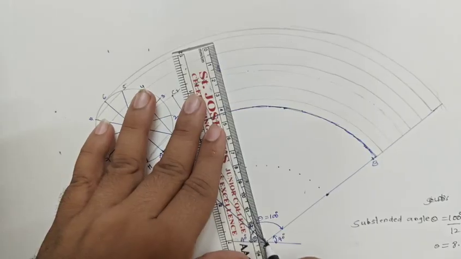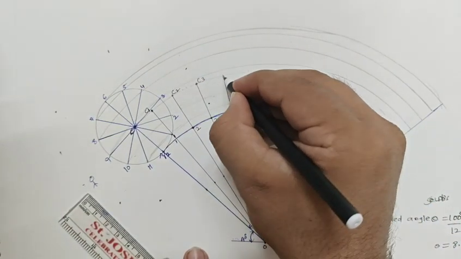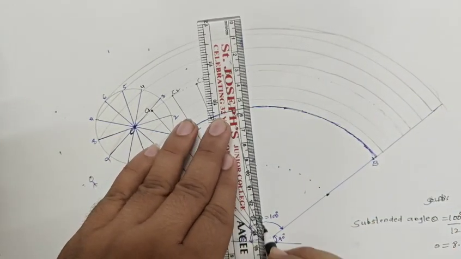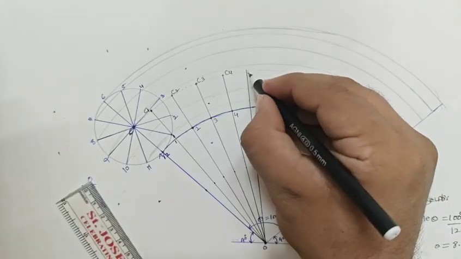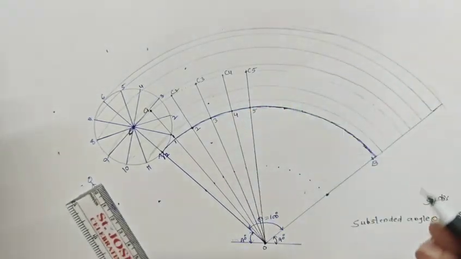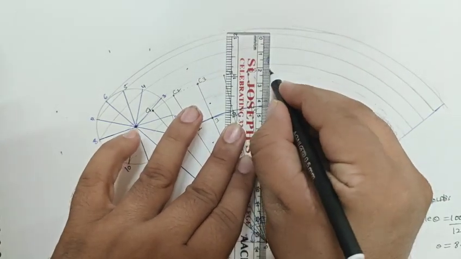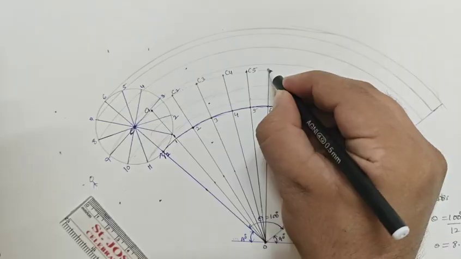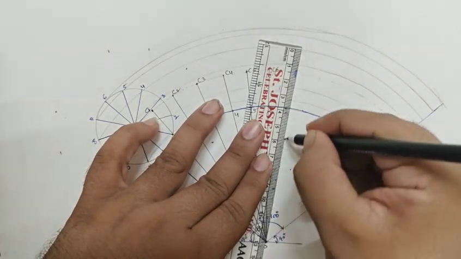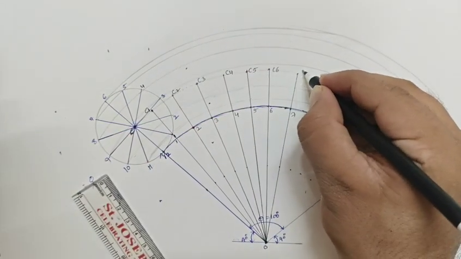0 to 4, this is point 4, C4. 0 to 5, so this point is 5, and this is center point C5. 6 point, center point C6. 7 point, C7.